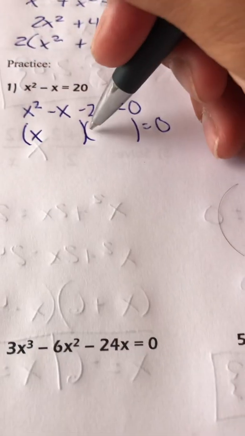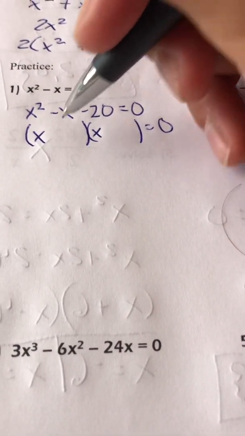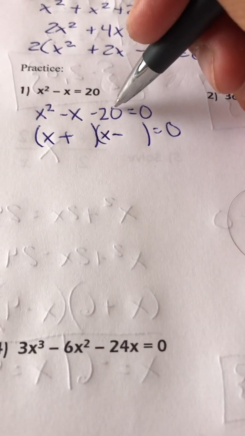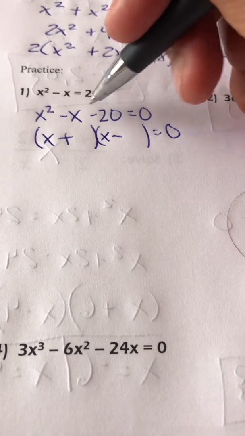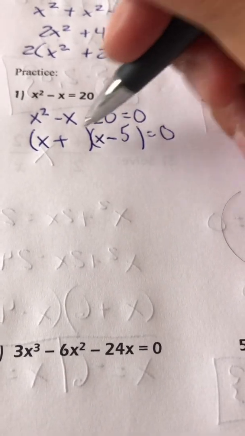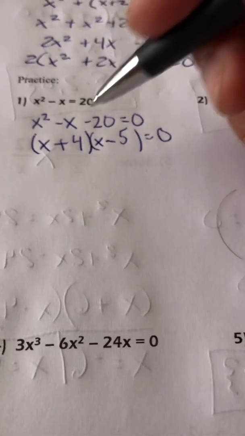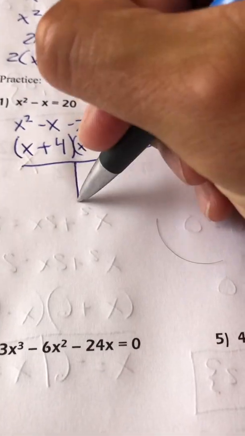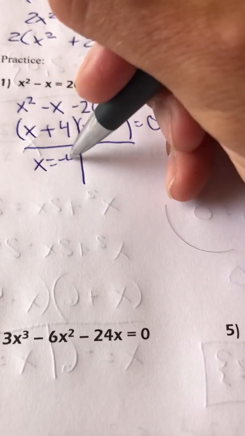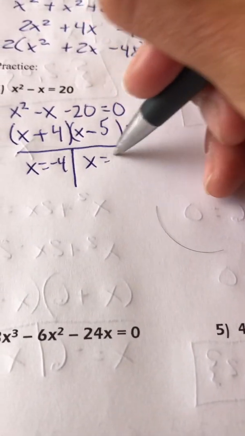We factor the first term, so x and x. Last sign is negative, so we have plus and minus. Factors of 20 that will add to a negative 1 will give me a negative 5 and a 4. We then t-bar this, set this equal to 0 and solve, and here we'll get x is equal to negative 4. Here x is equal to 5.